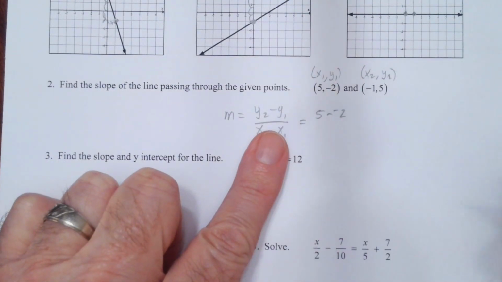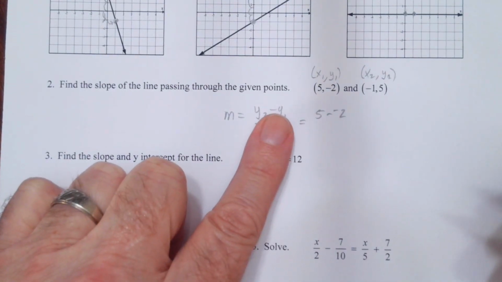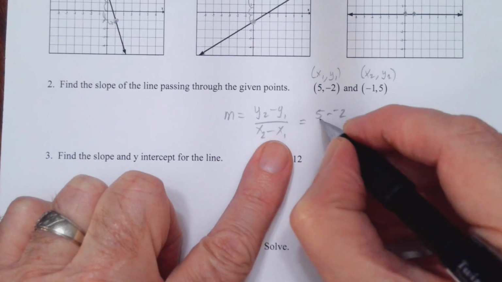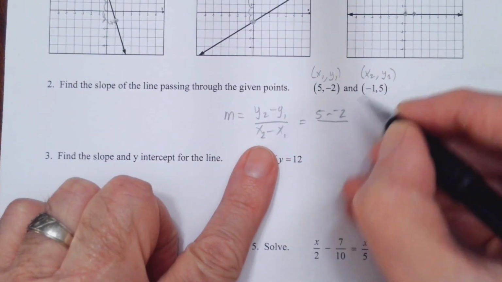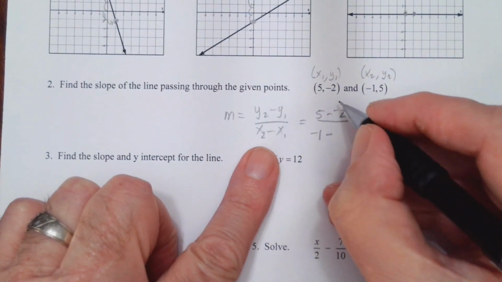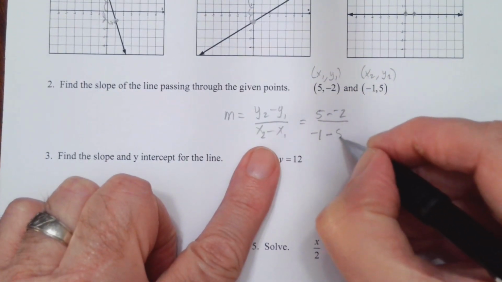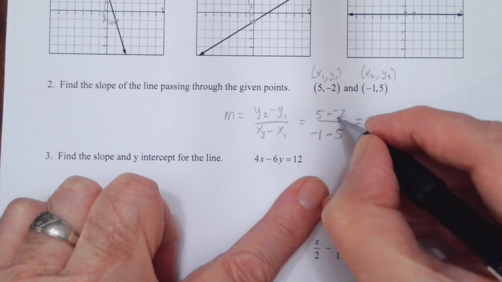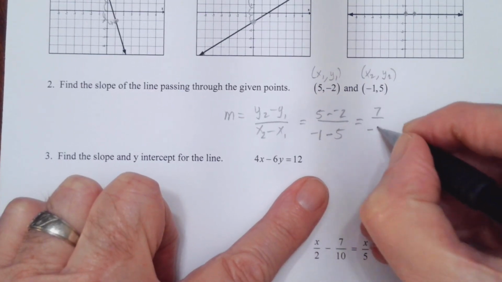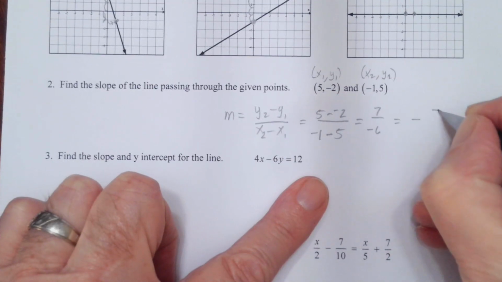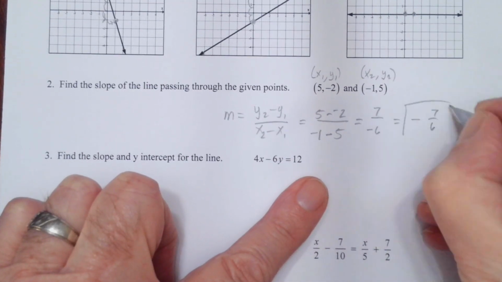Notice you're subtracting a negative number. The formula uses subtraction. x2 is -1 minus x1, which is 5. This is 5 plus 2, which is 7. -1 minus 5 is -6. We would normally put that negative out front.